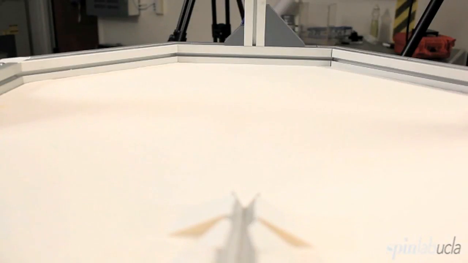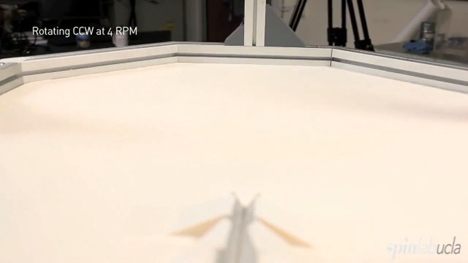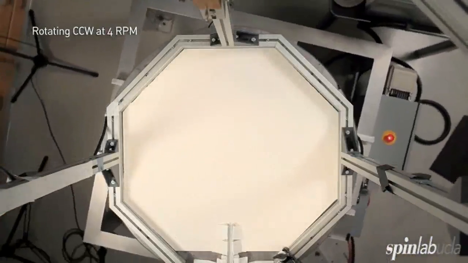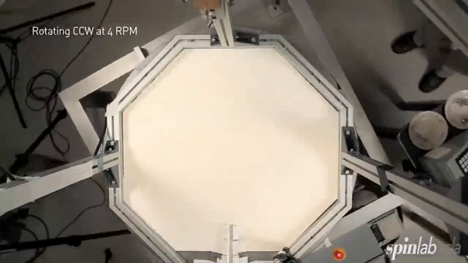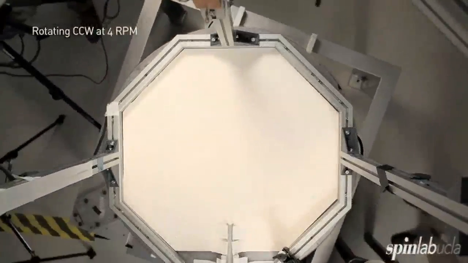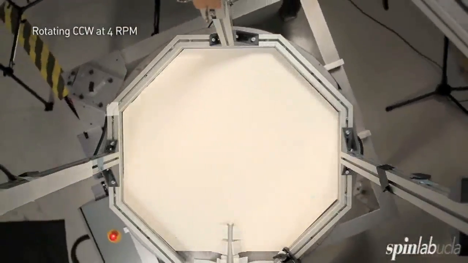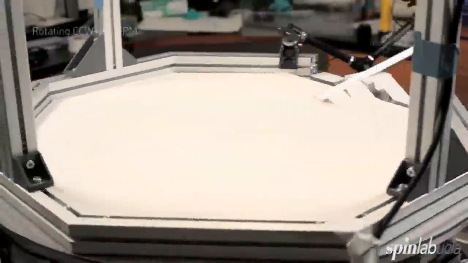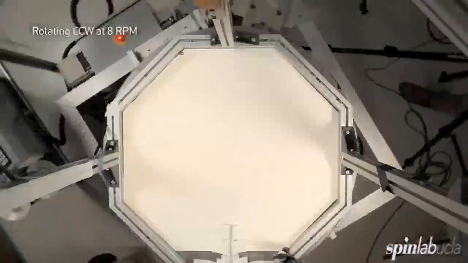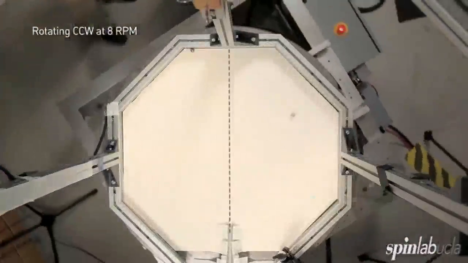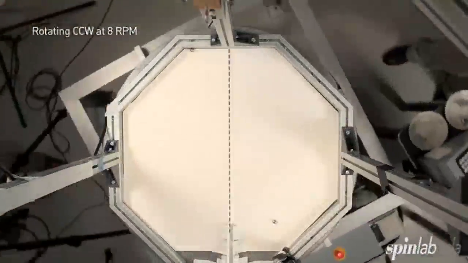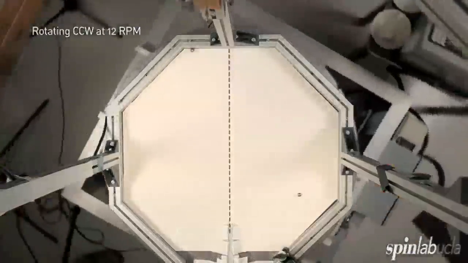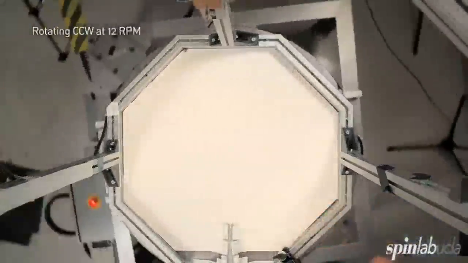Now we're going to use the motor on the table to rotate it at a constant rate. And what you'll see is the faster the table rotates, the more Coriolis deflection the ball feels. So at 4 RPM, you see the ball deflects a little bit. Now we'll increase the rotation rate to 8 RPM, and the ball will be deflected more. And it does. It's deflected about twice as much. Lastly, at 12 RPM, the ball's deflected even further to the right of its intended path.